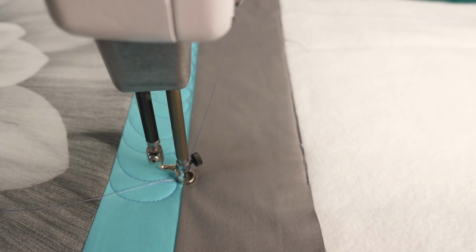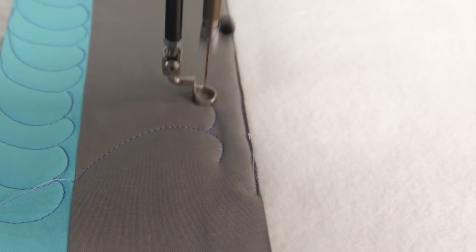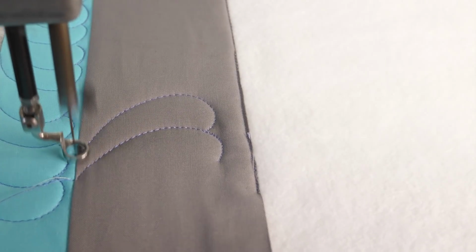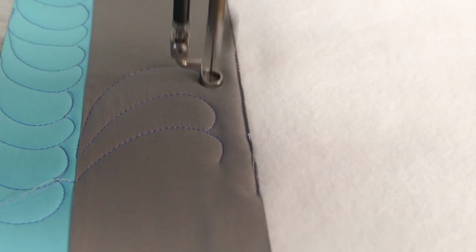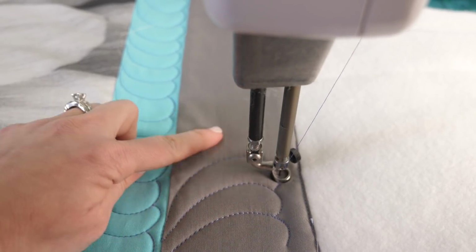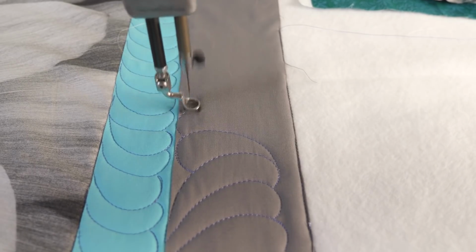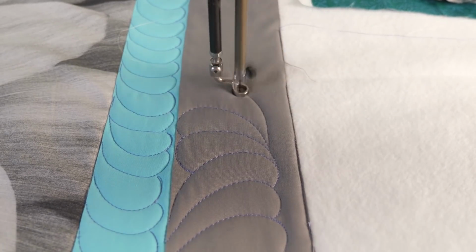I'm going to quilt my petals on one side, so I'm going to go out, travel back, and then do it again. So basically I'm quilting 3 petals and then stopping. Next I'm going to switch sides and I'm going to swing out from this point, quilt a line that curves out, and then do 3 petals in the opposite direction. Out, travel, back, and then number 3.